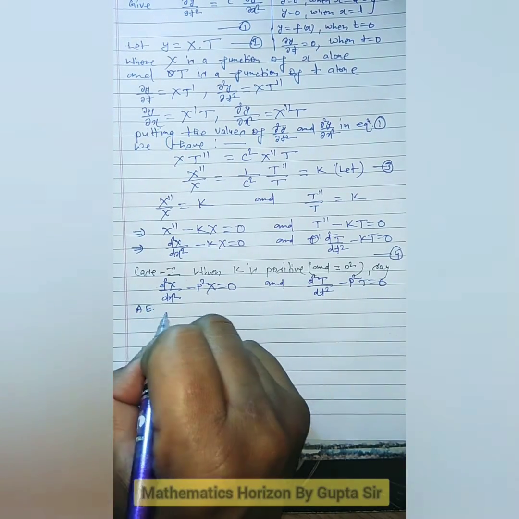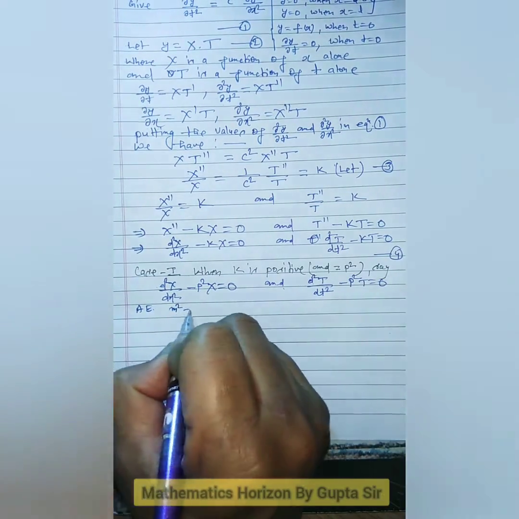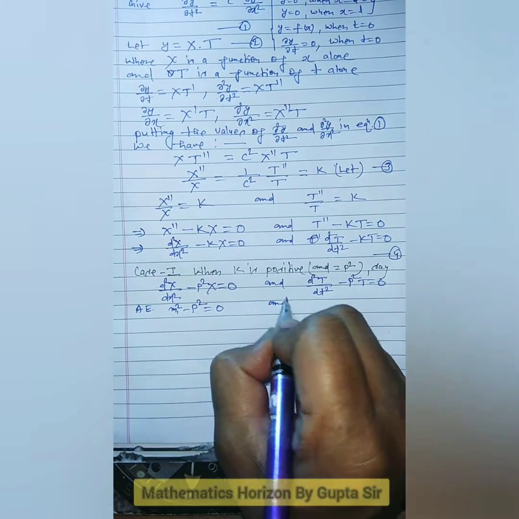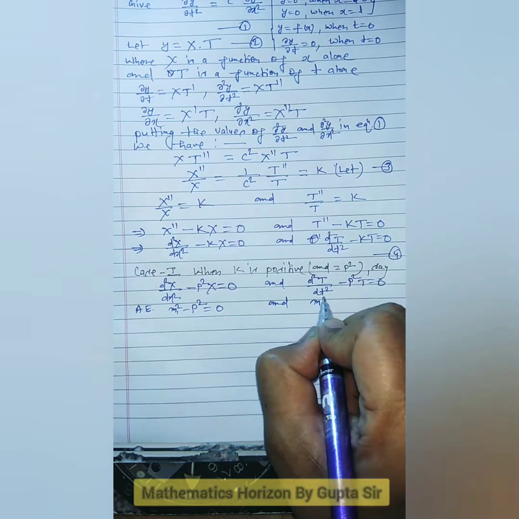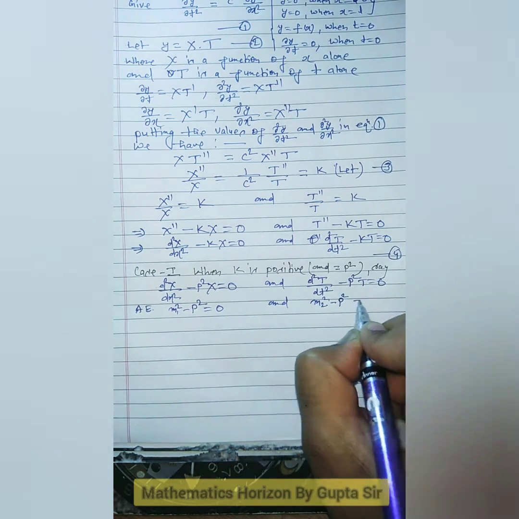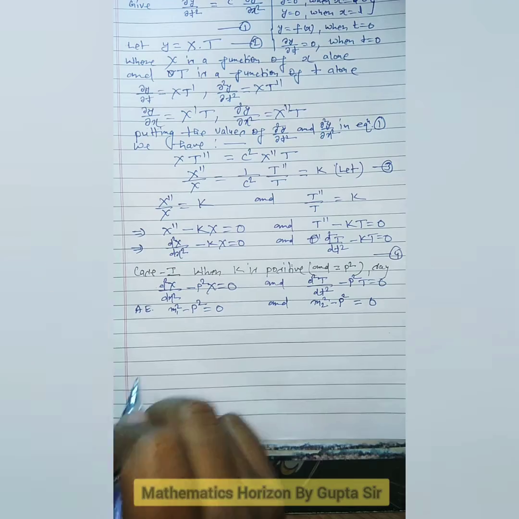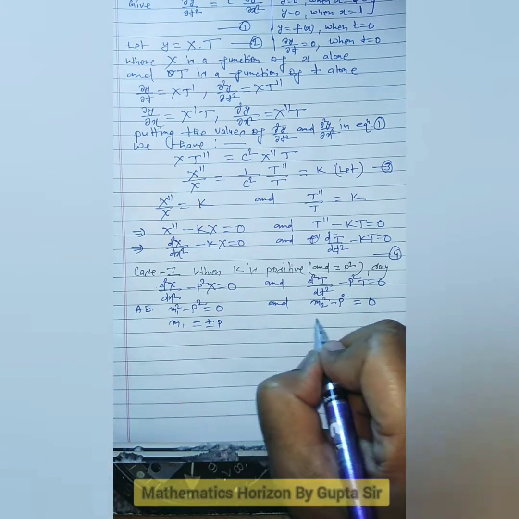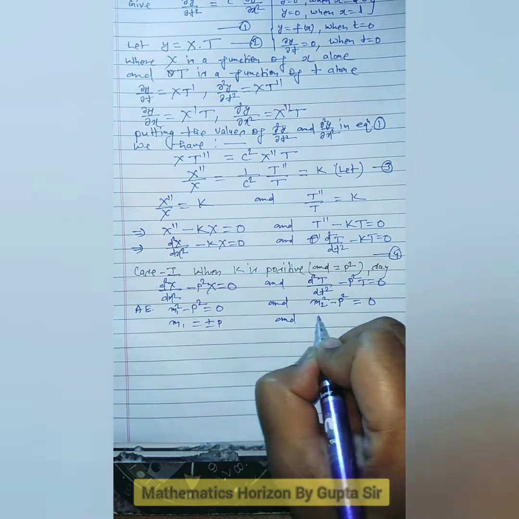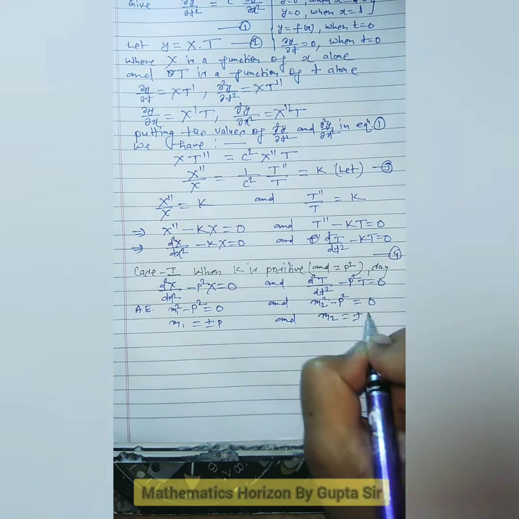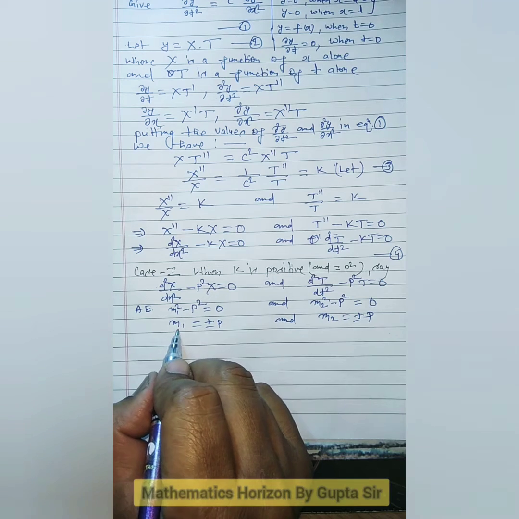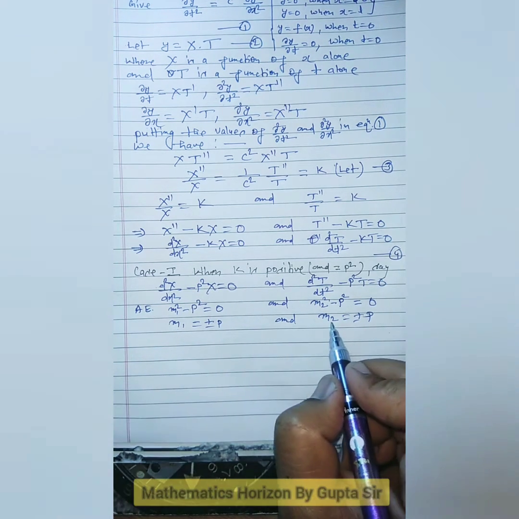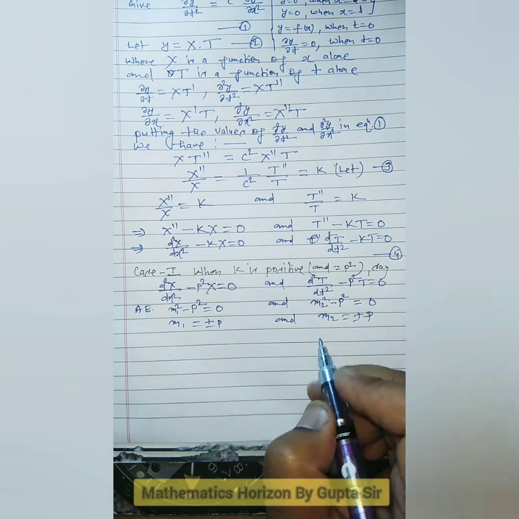Here auxiliary equation is m1 square minus p square is equal to 0, and here auxiliary equation is m2 square minus p square c square is equal to 0. Here we have roots m1 equal to plus minus p, and here also we have root m2 equal to plus minus pc. Here meaning of m1 is d upon dx, and here meaning of m2 is d upon dt.